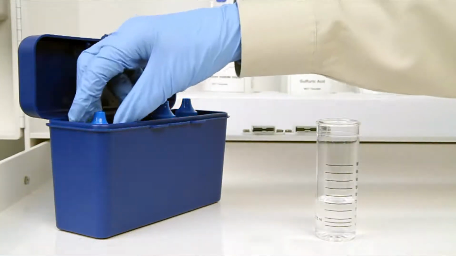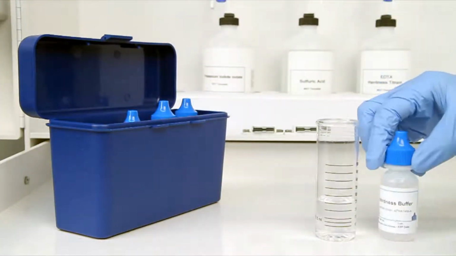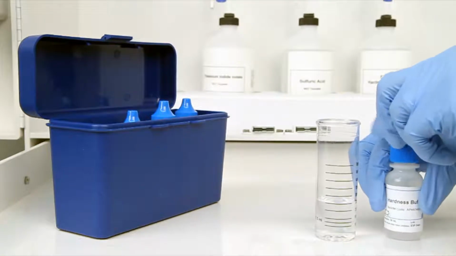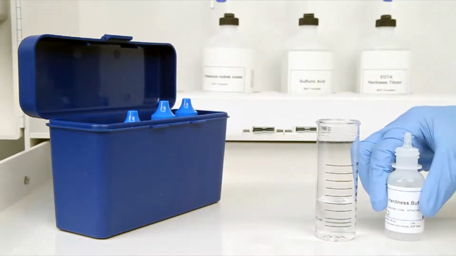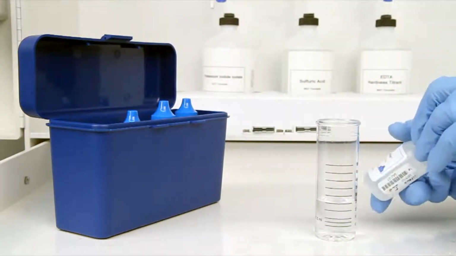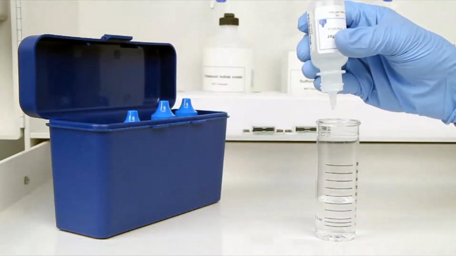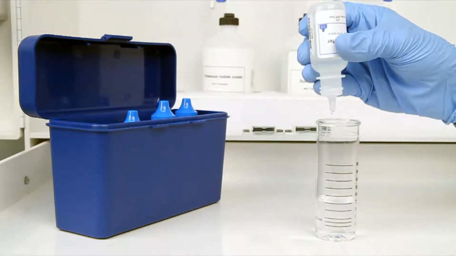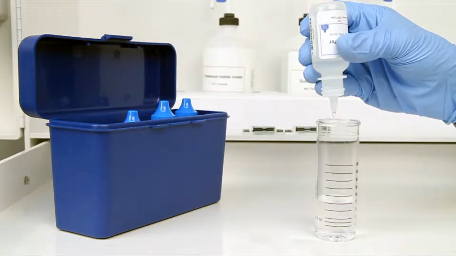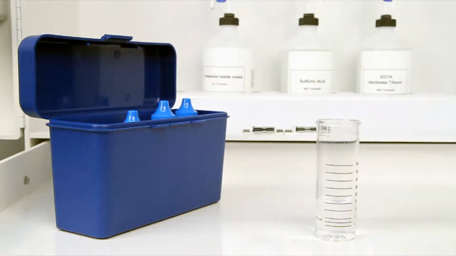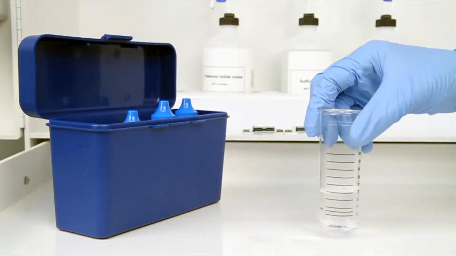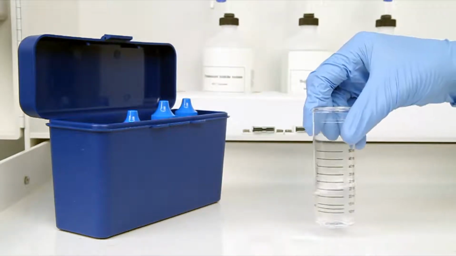The next step according to the endpoint ID procedure is to add 5 drops of hardness buffer. Be sure to hold the bottle vertically to get a consistent drop size. After the addition of each reagent, it's important to swirl the vial to make sure the reagents are properly mixed.